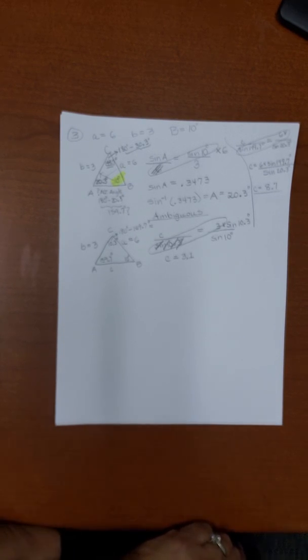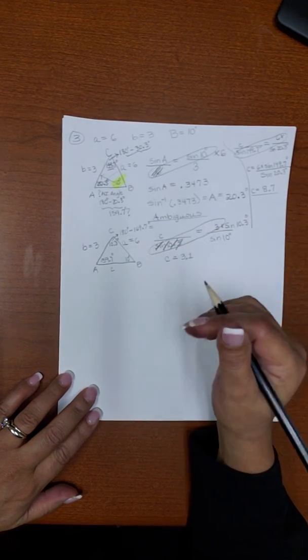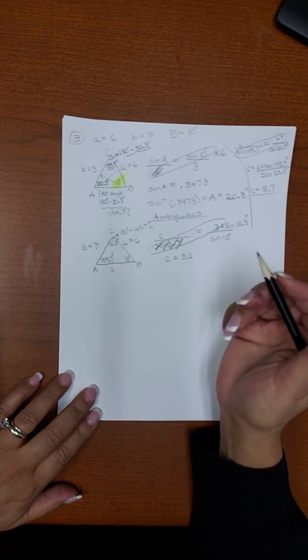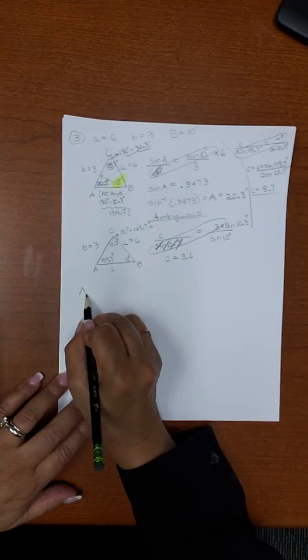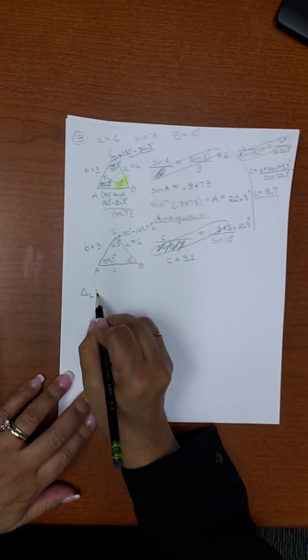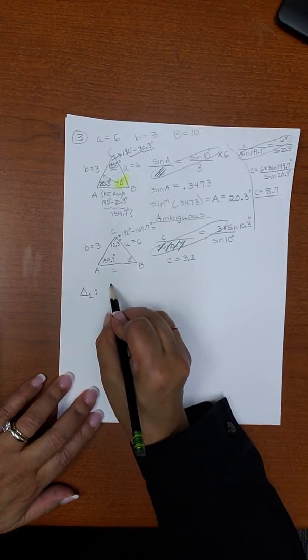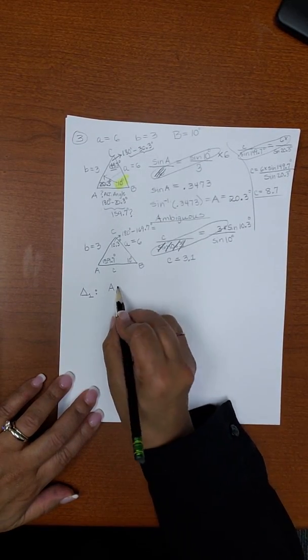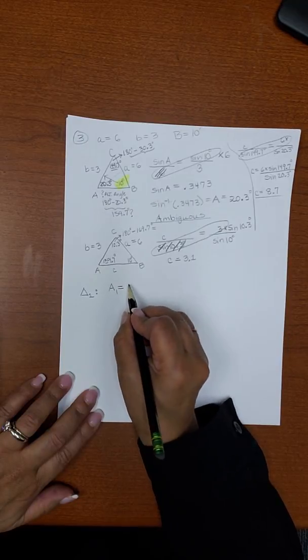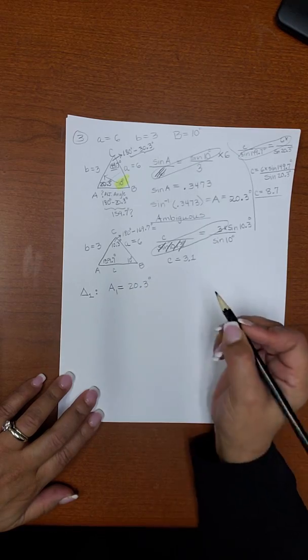Okay, again with your answers, you're going to take them out of all your scrap work and remove them to the side. So especially important for this one because I'd have to search all over to see what's your answer. So you're going to go like this. You're going to go triangle 1 and list everything that you found in the problem. We found angle A first, so call it A1, meaning it comes from triangle 1. We found it to be 20.3 degrees.